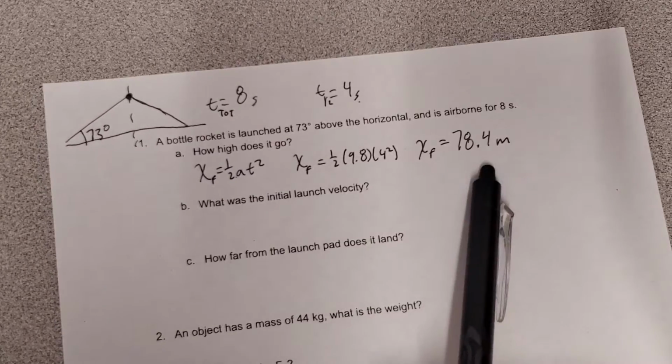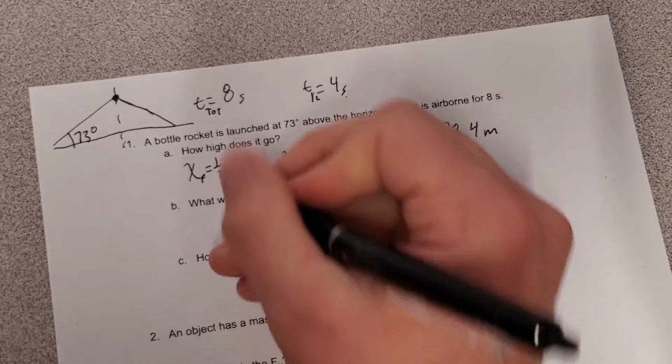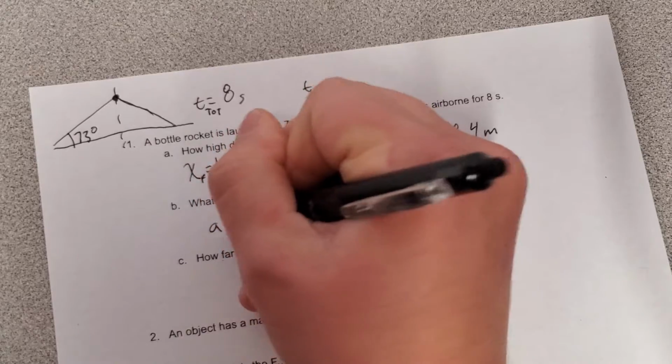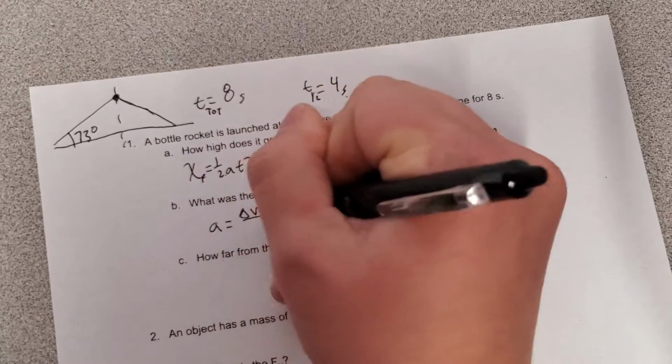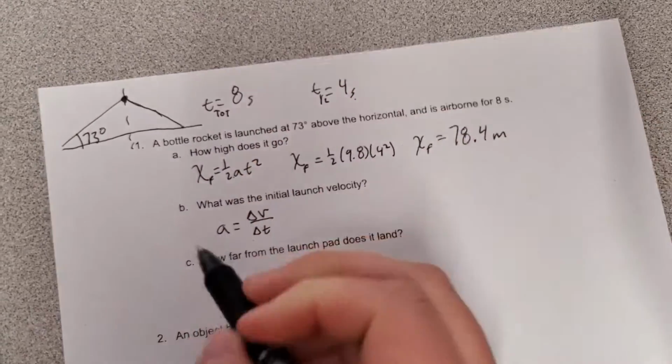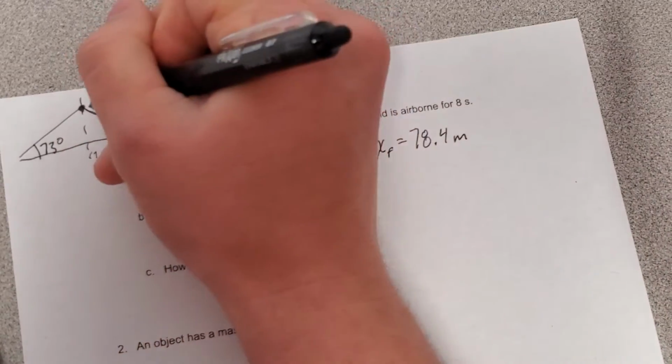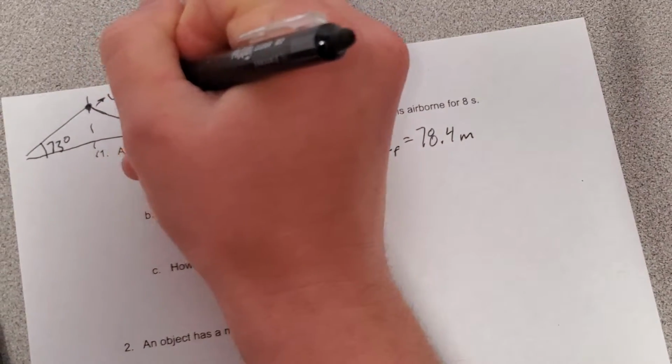What is the initial launch velocity? If it reaches that high in that amount of time, then we can say our a is equal to delta v over delta t. We know our final velocity is 0 at that point. So v equals 0.